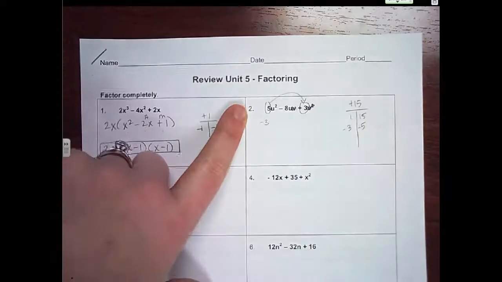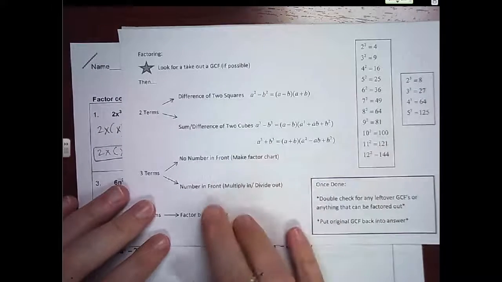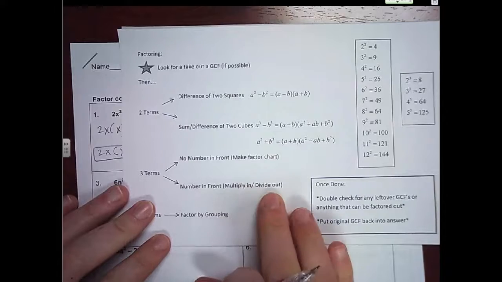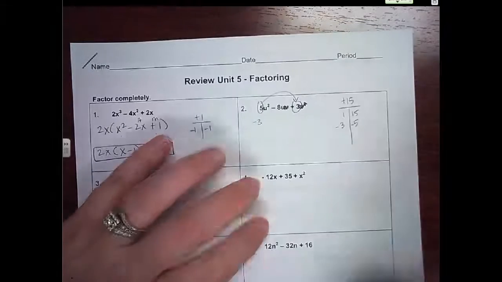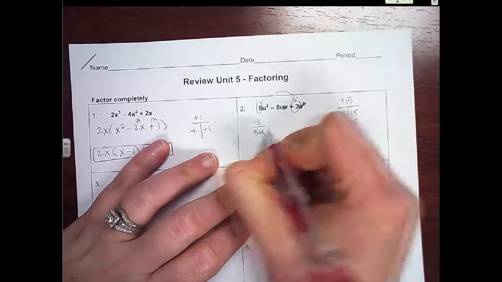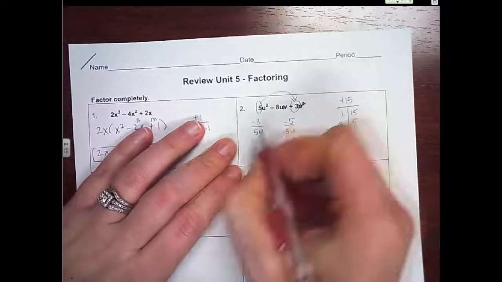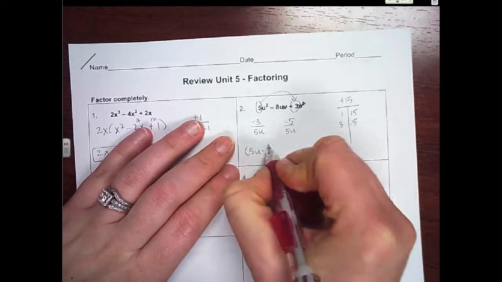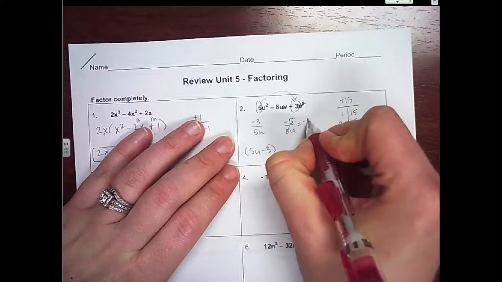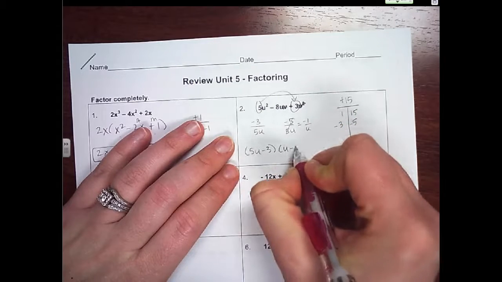And let me show you real quick on here. I put that when there's a number in front, multiply it in, divide it back out. So negative 3 divided by 5u, and negative 5 divided by 5u. So this one does not reduce. 5u minus 3. This one reduces to negative 1 over u, so u minus 1.